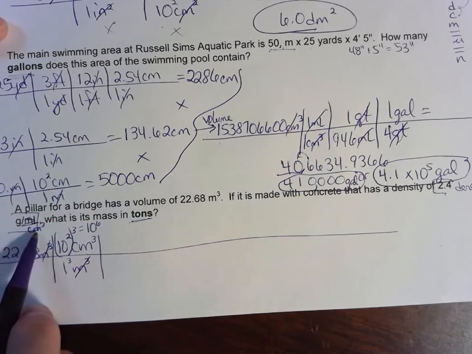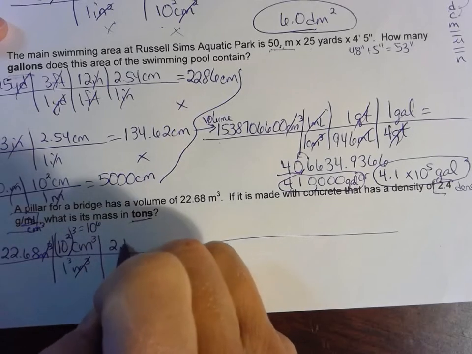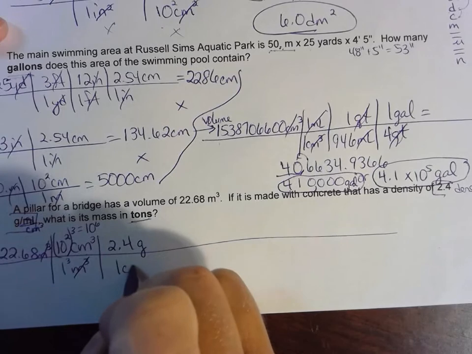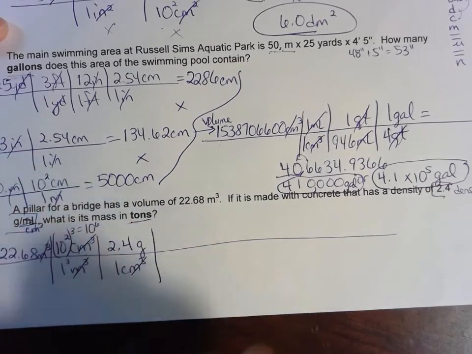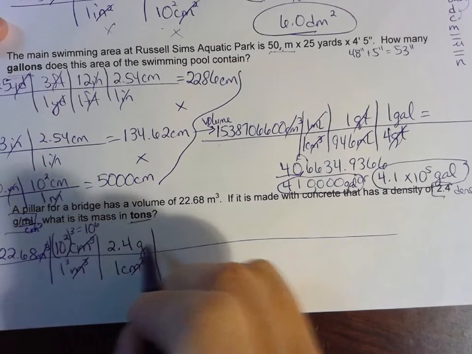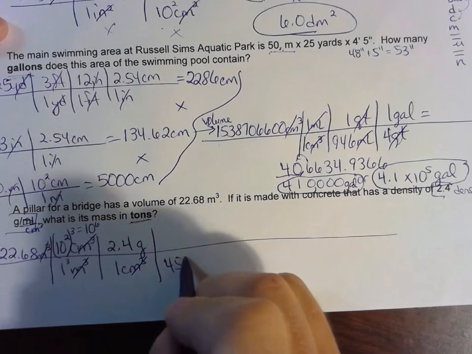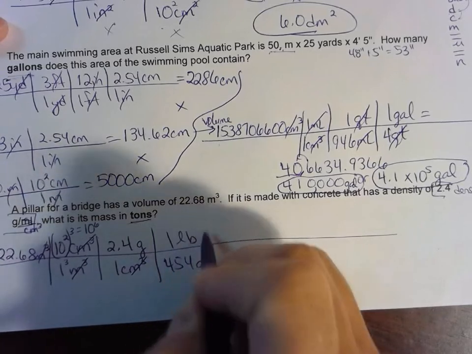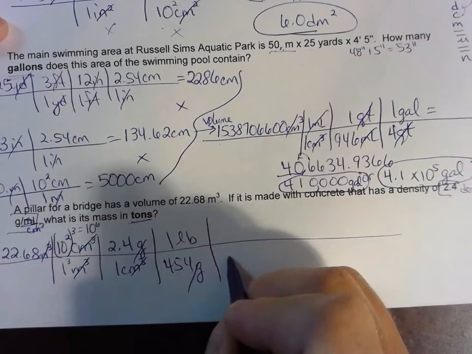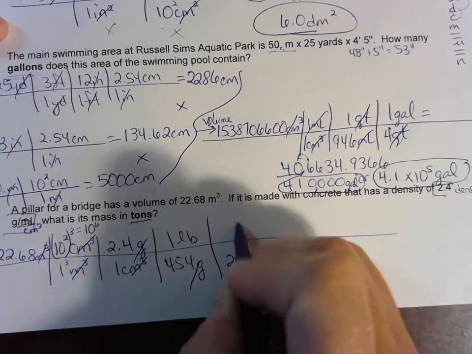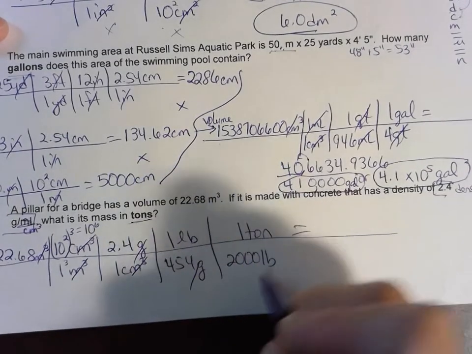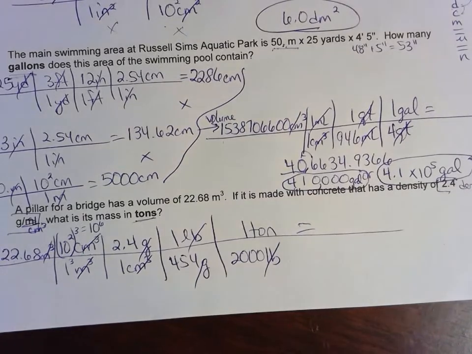I'm now in centimeter cubed, and look, I changed the density to grams per centimeter cubed, so I can simply put 2.4 grams per centimeter cubed. Centimeter cubed cancel. I'm looking for tons. I know there are 454 grams in 1 pound, and I know that there are 2,000 pounds in 1 ton. This problem wasn't as long as I thought it would be.